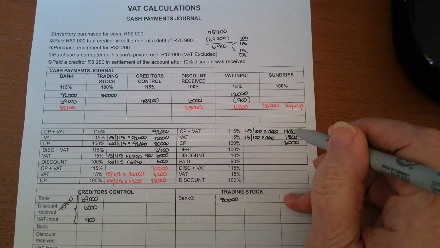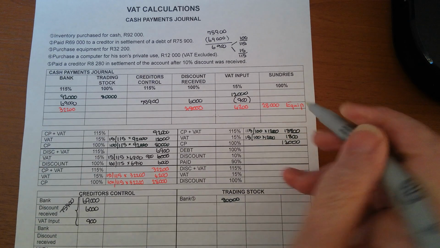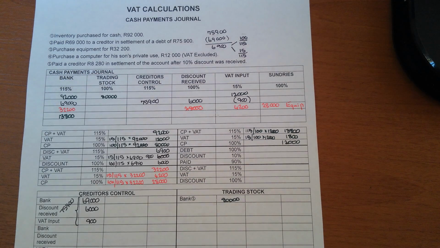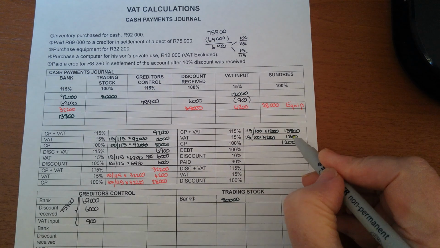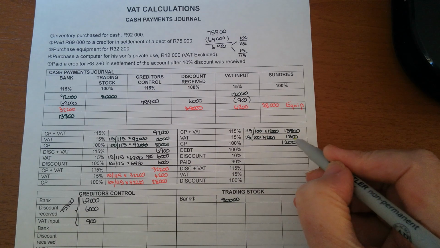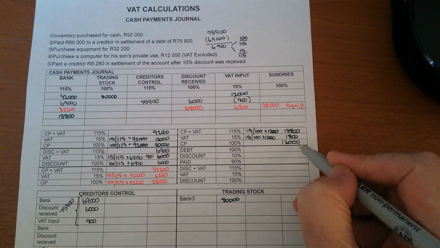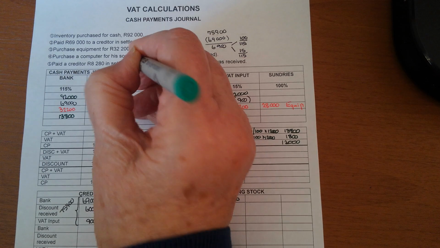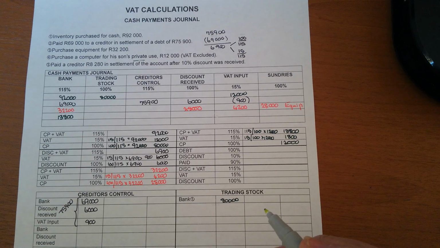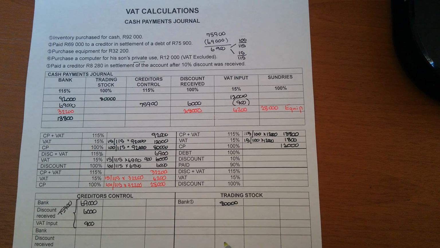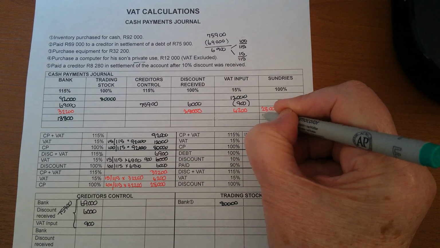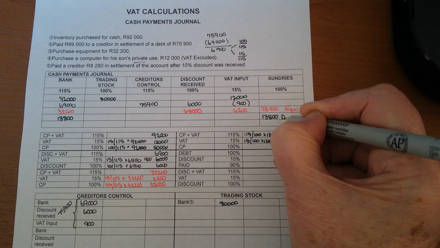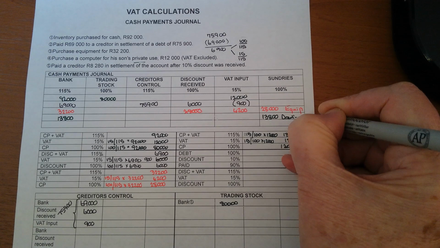So it means the total amount that we pay will actually be 13,800. And now you must be very careful. Don't go and split this into the VAT and the purchase price, the cost price. Because this is for his private use, it means that you can't claim that VAT back. The owner has to pay VAT on it. So it means that I will show the 13,800, the total amount, and that will go to my drawings account.